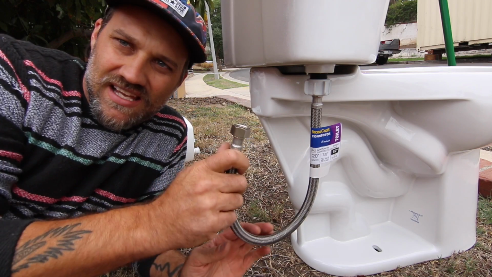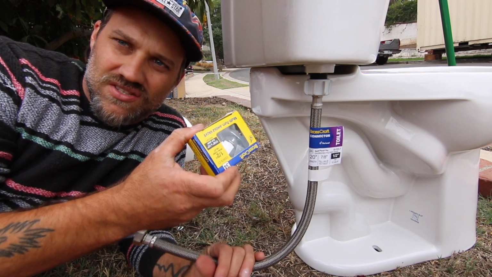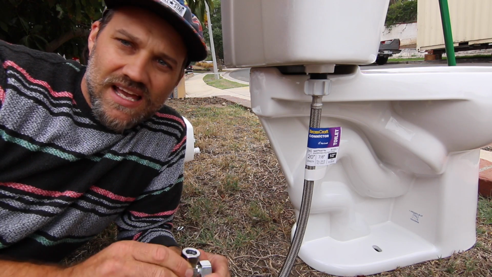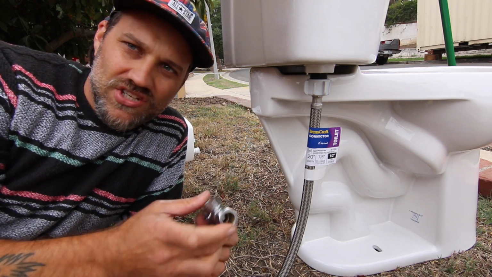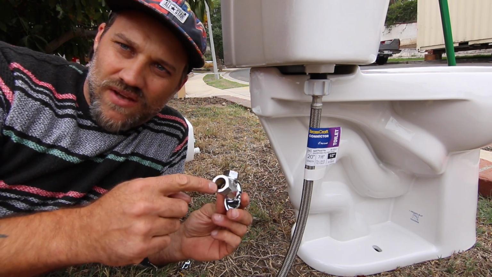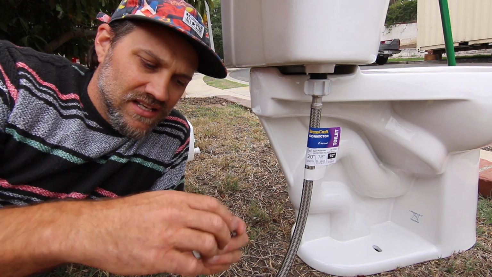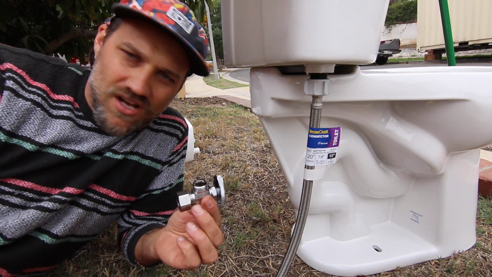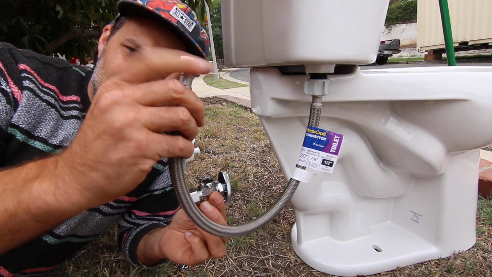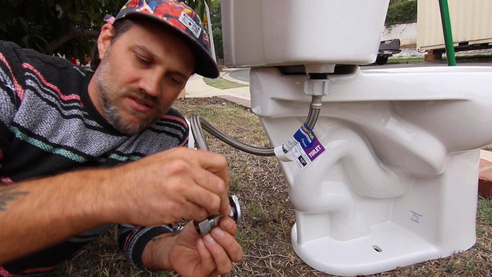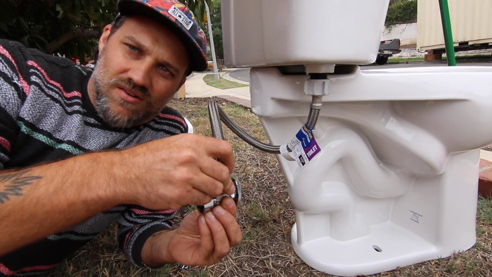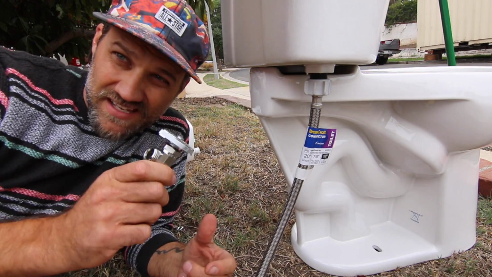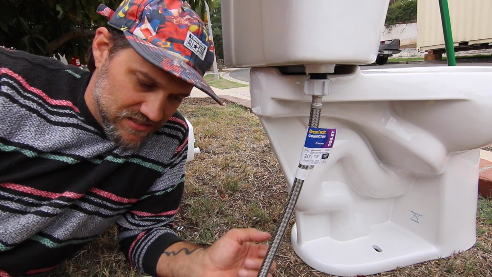This other end will connect to your standard angle stop. This is a 1/2 by 1/2 compression, meaning it will connect to a copper line, and this is the end coming out of the wall, like so. This is the end that will connect to your toilet, and this is what supplies water to the tank. So without this, no water to the tank.